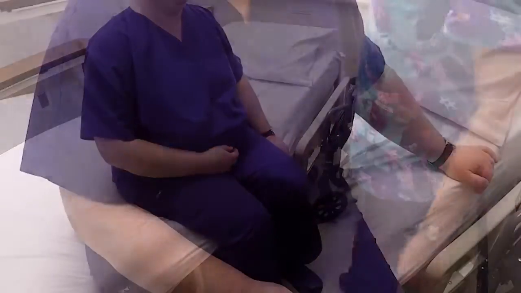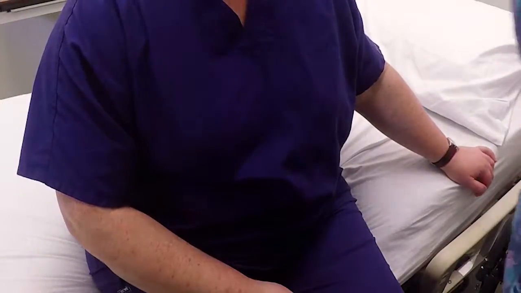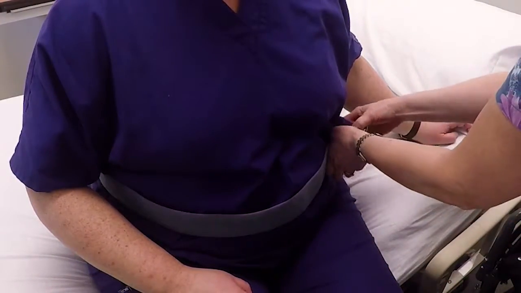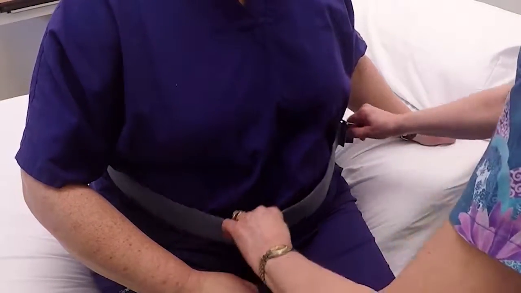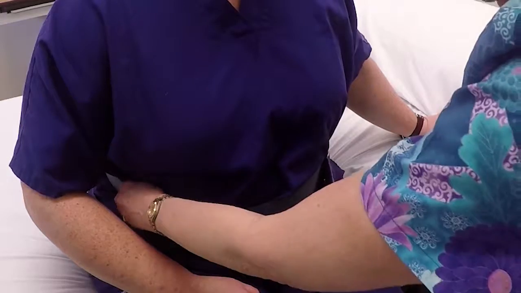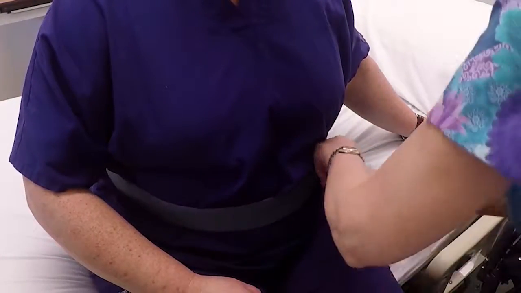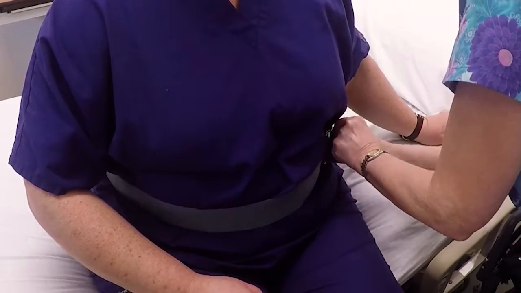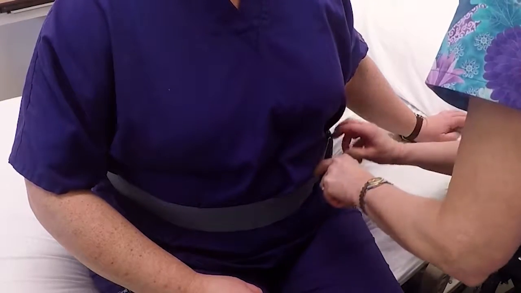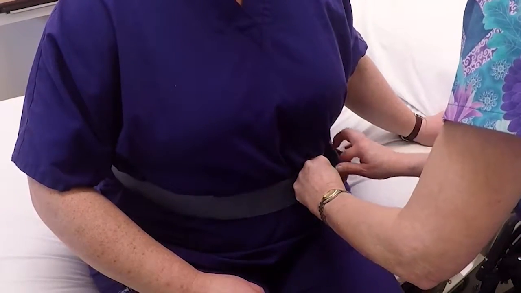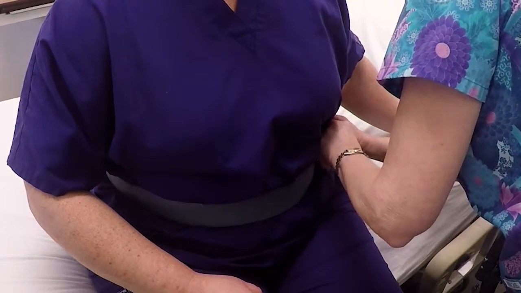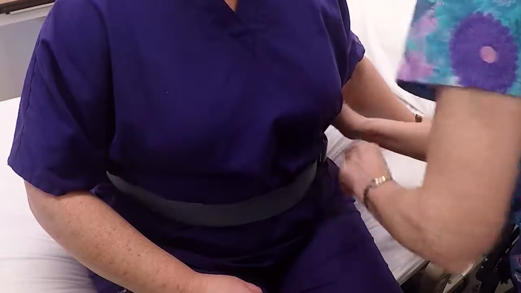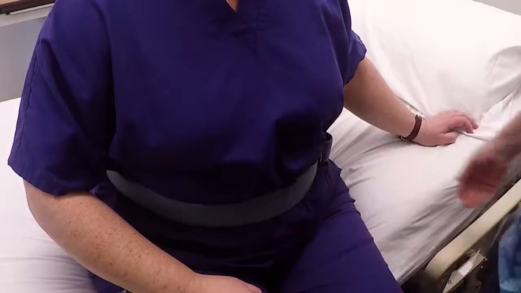Very good, thank you. Next, I'd like to apply the transfer belt. This always goes over clothing and at the waist, with the buckle off to the side. And I'm going to snug it up here so that I can just get about 2 fingers in, complete the buckle here, and snug it up. Till it's snug. Very good.